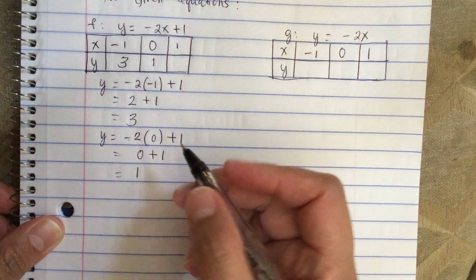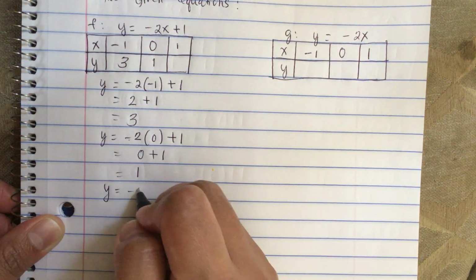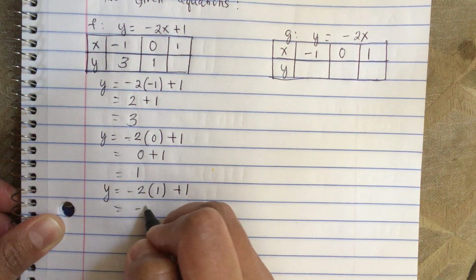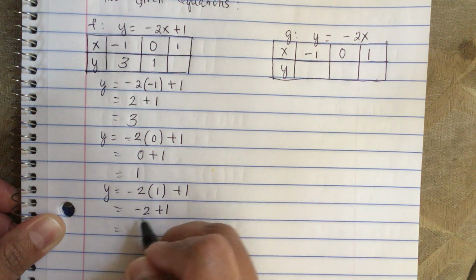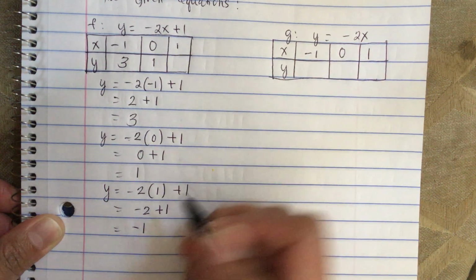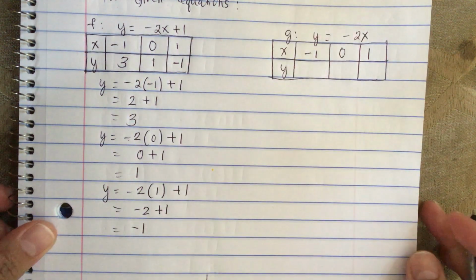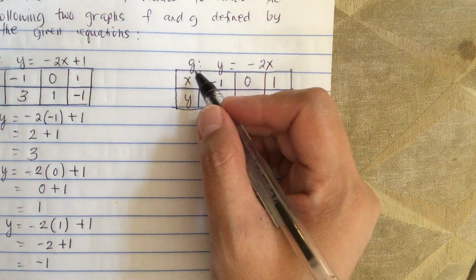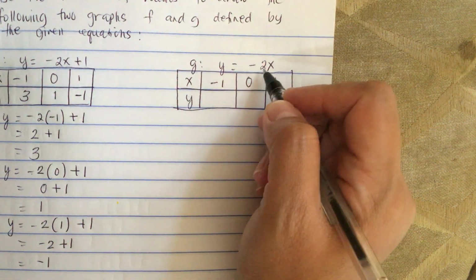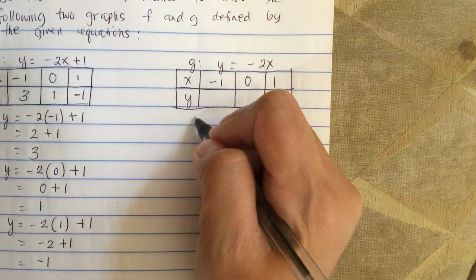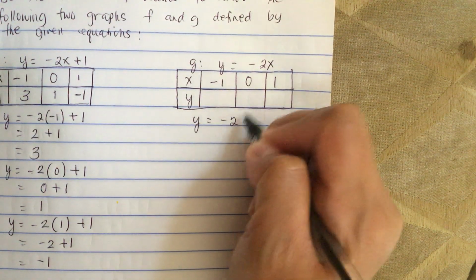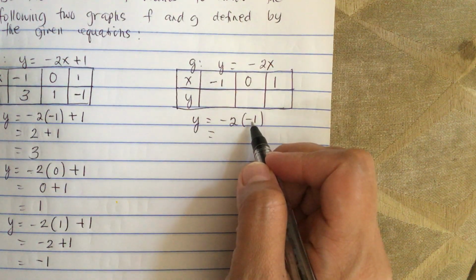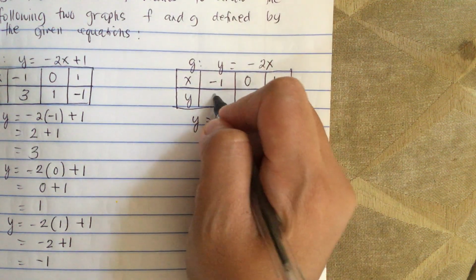And the next one is 1. So y is equal to negative 2 times 1 plus 1. Negative 2 times 1 is negative 2, plus 1, and negative 2 plus 1 is negative 1. So we did that. Now let's do the g. So y is equal to negative 2x. When x is equal to negative 1, negative 2 times a negative 1 is a positive 2.